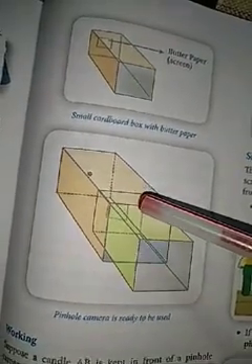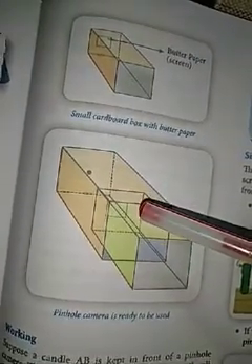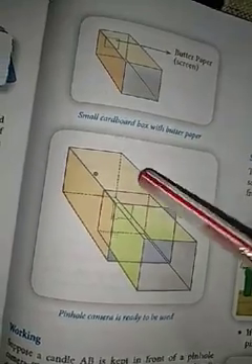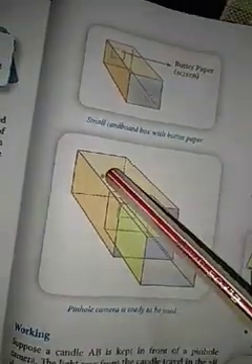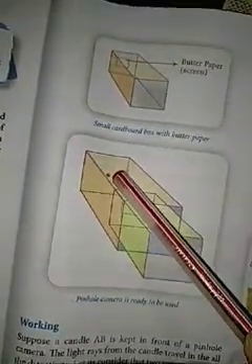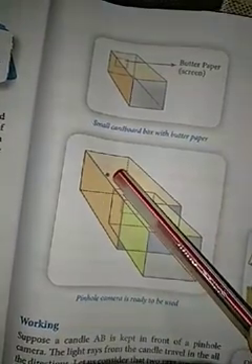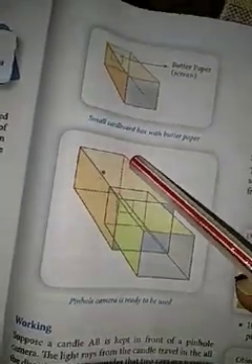Make a tiny hole in the middle of one side of the larger cardboard box using a pin. See, this is the hole. Cut out a square window in the smaller cardboard box. This is the smaller cardboard box, and this one is the larger cardboard box.